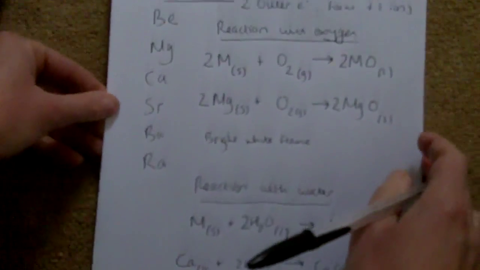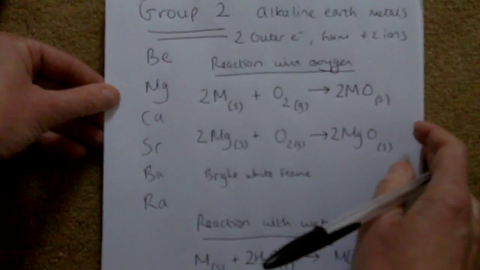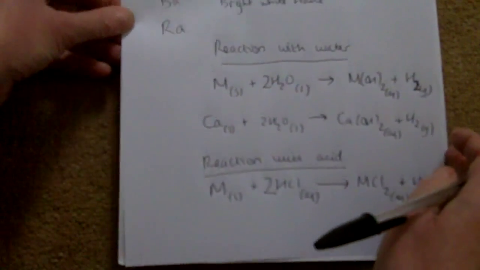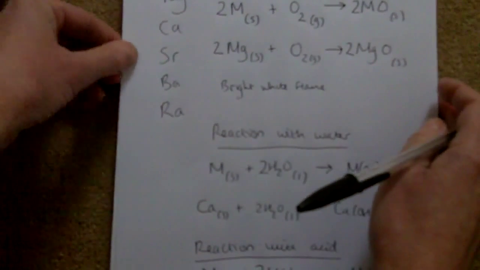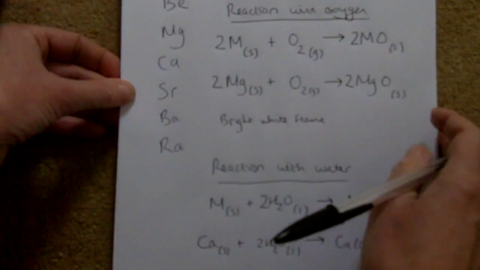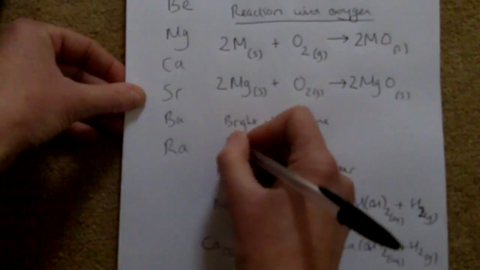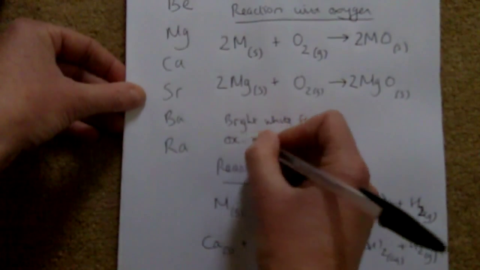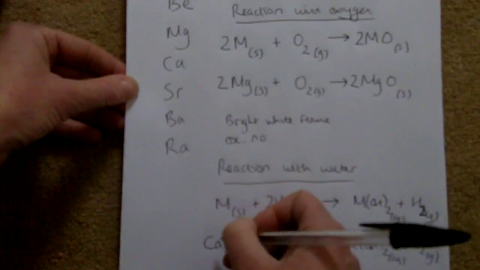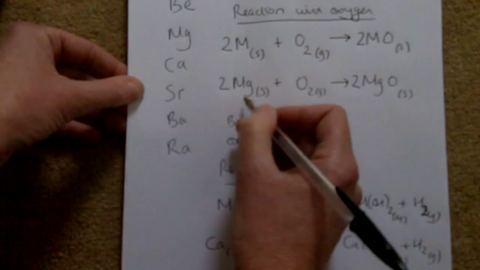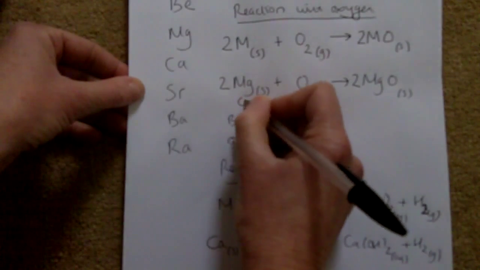Now these are the 3 main reactions of group 2 metals: reaction with oxygen, reaction with water, and reaction with acid. But what is actually happening in each reaction? If we take the reaction with oxygen first, if we use oxidation numbers, we see that the oxidation number of magnesium is 0.